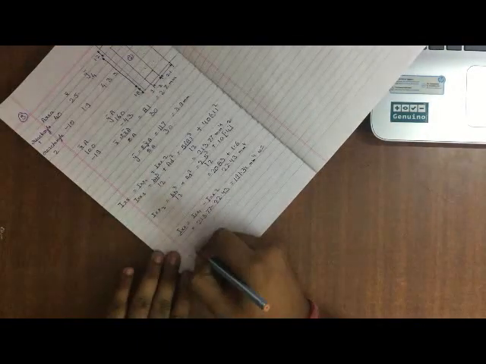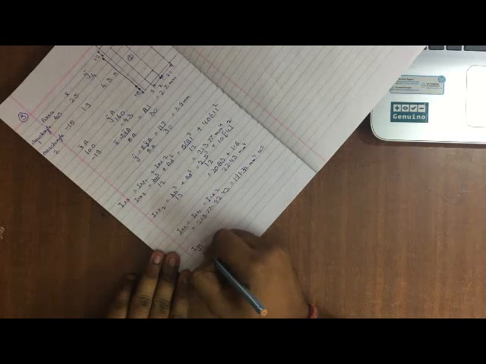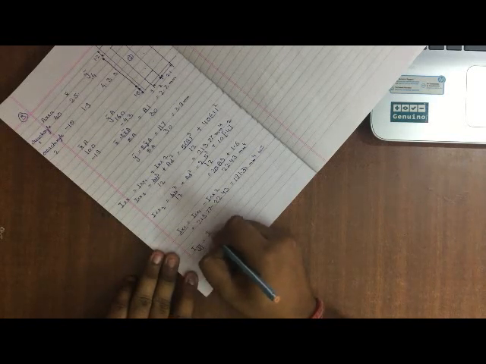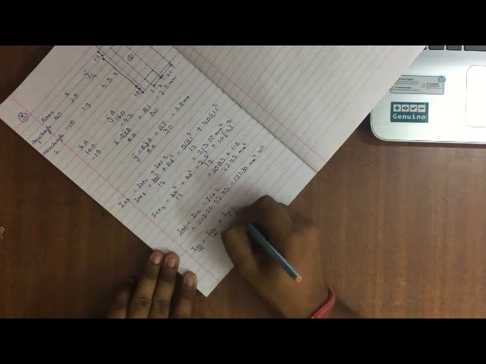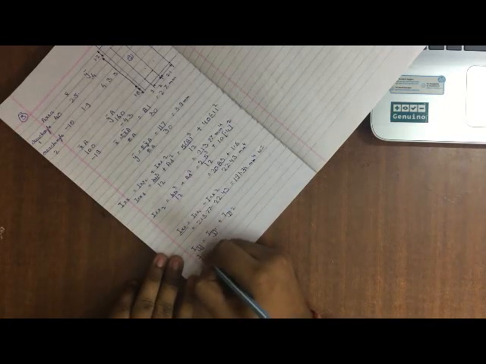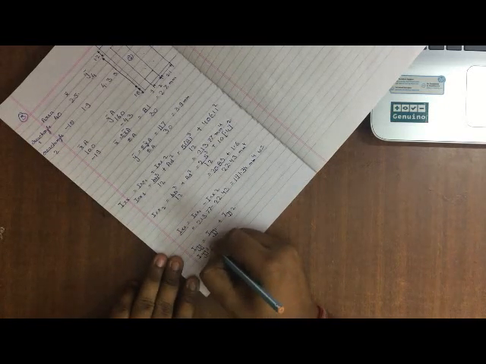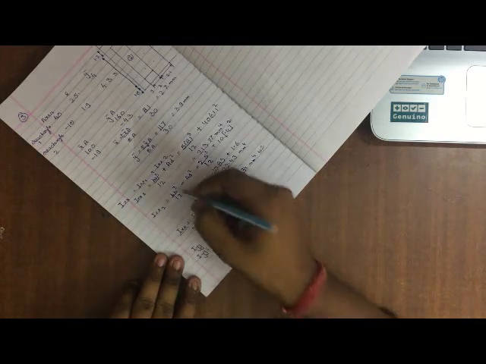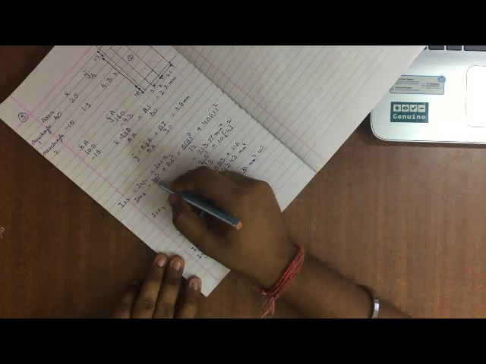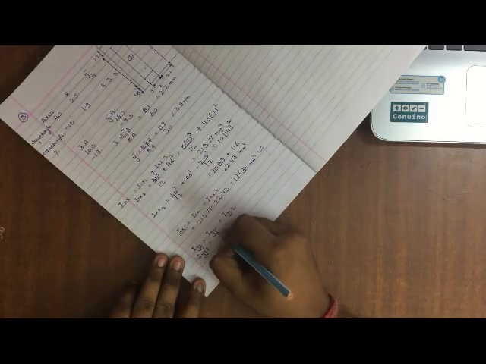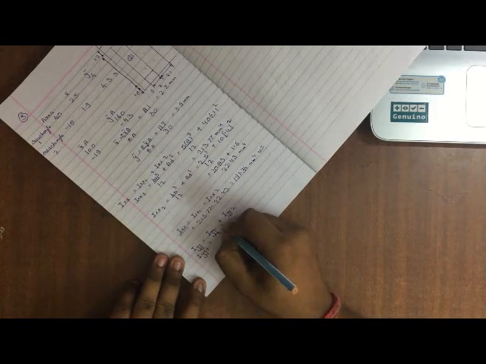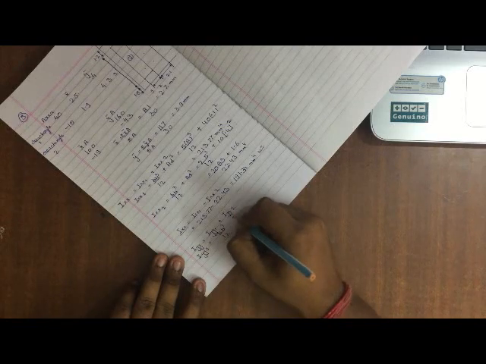So for y-axis, Iyy, same procedure. So Iyy1 is the moment of inertia of the rectangle, hb cube by 12 plus Ad square.